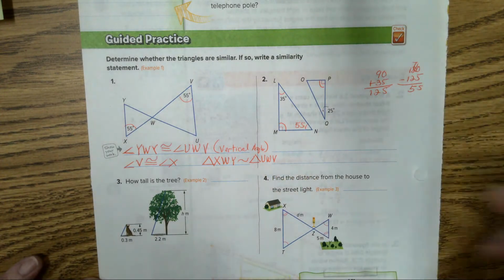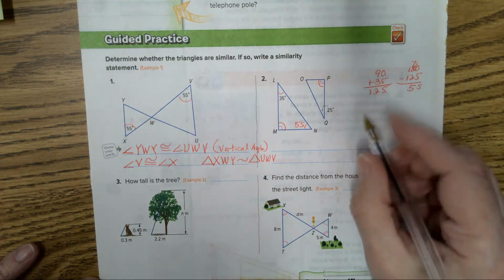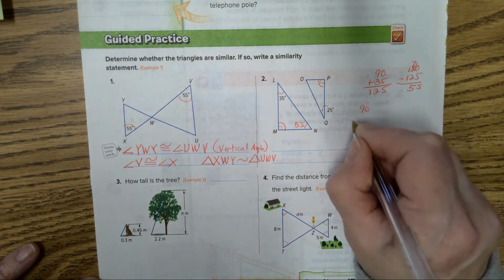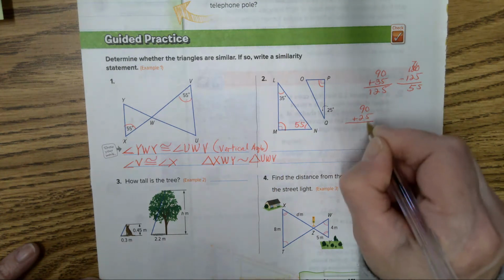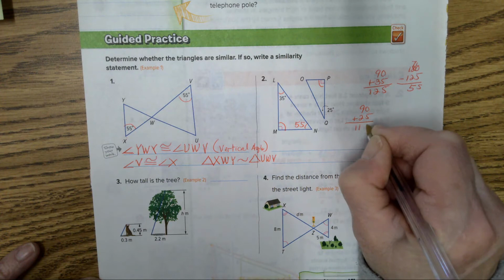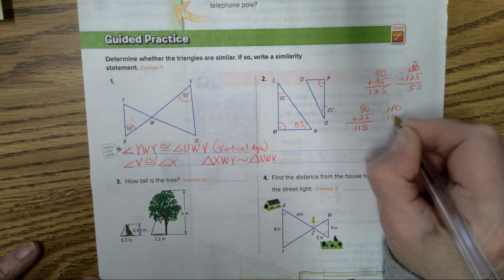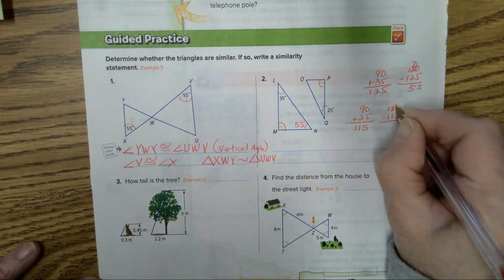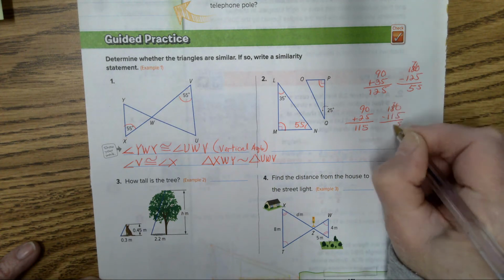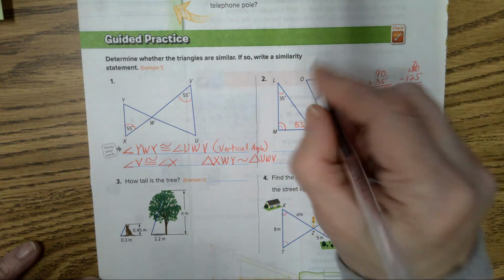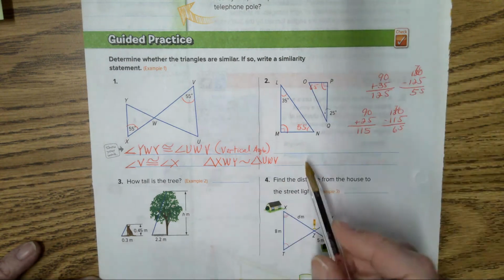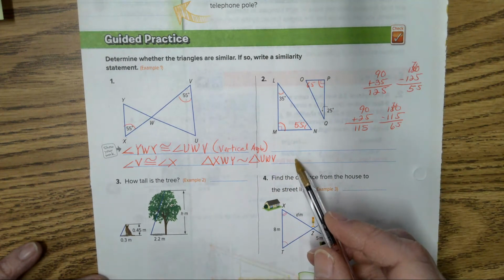In this one, if this is 25, if I do 90 plus 25, that gives me 115. And 180 minus 115 will give you 65. They do not have the same measures, do they? So it's not similar.